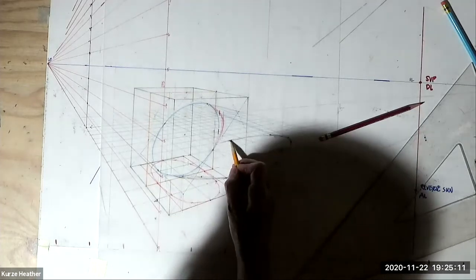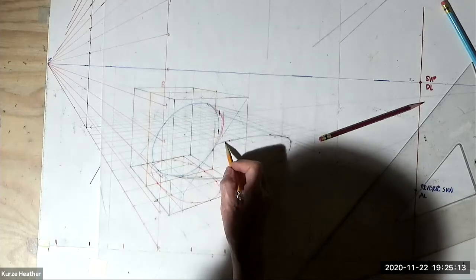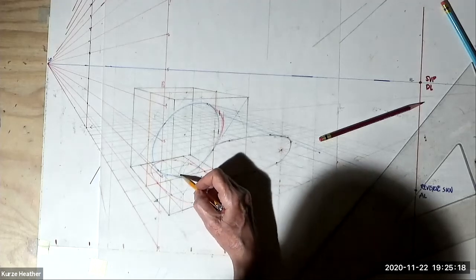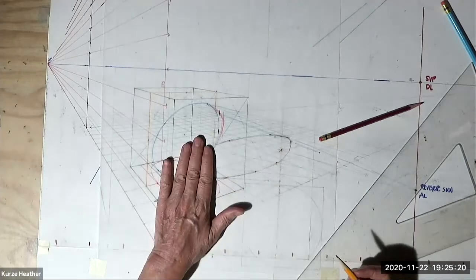So the shadow goes something sort of like that, probably something sort of like that, but we won't see that.